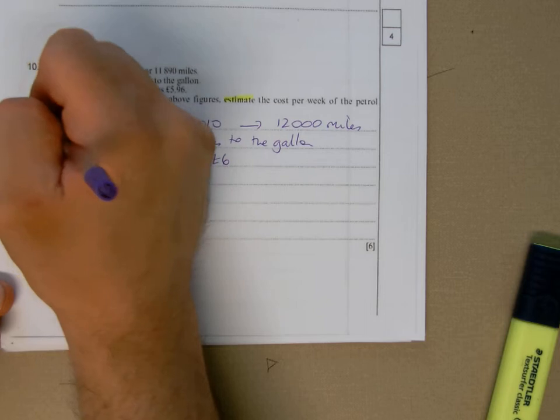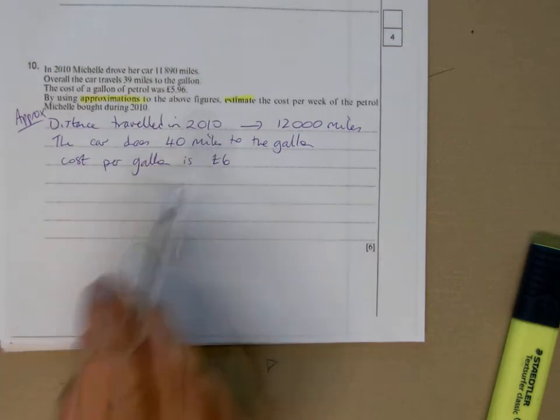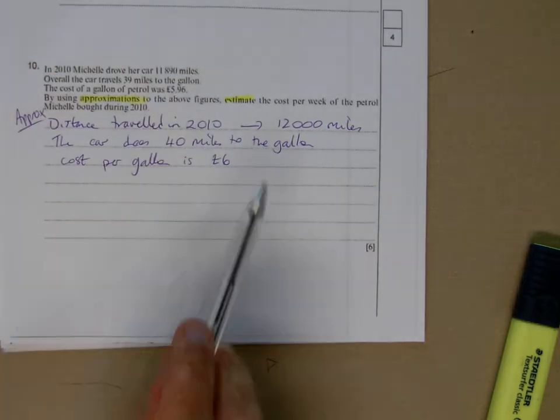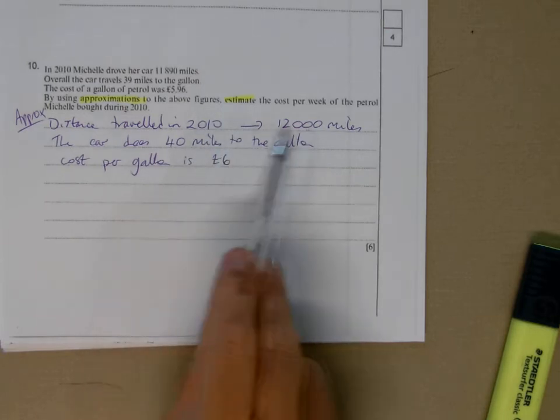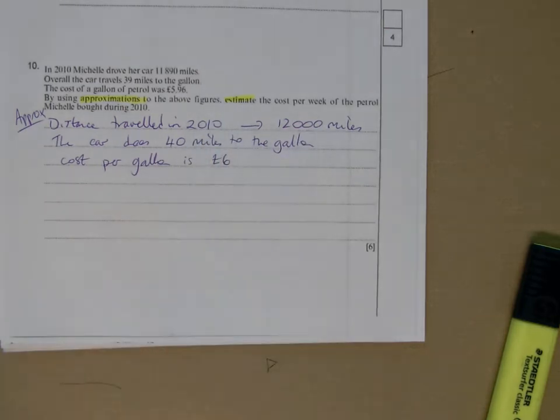You get marked just for writing down your approximation values, even if you don't carry on with this question. You get marks here because it's sensible to choose these values, which we can work with. So we need to work out the cost per week of the petrol Michelle bought during 2010.